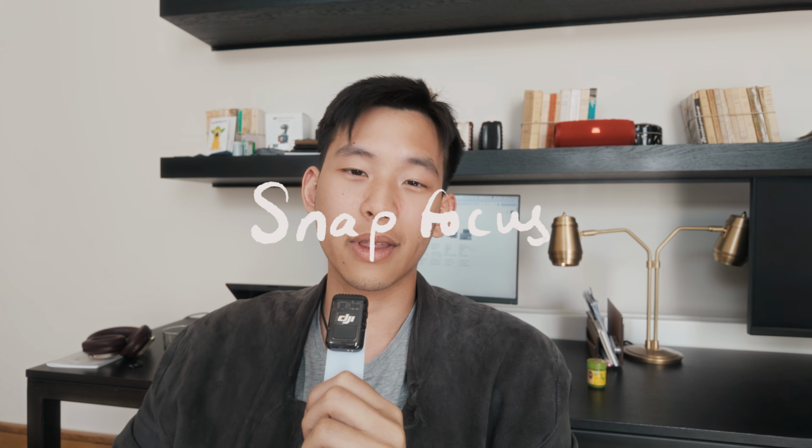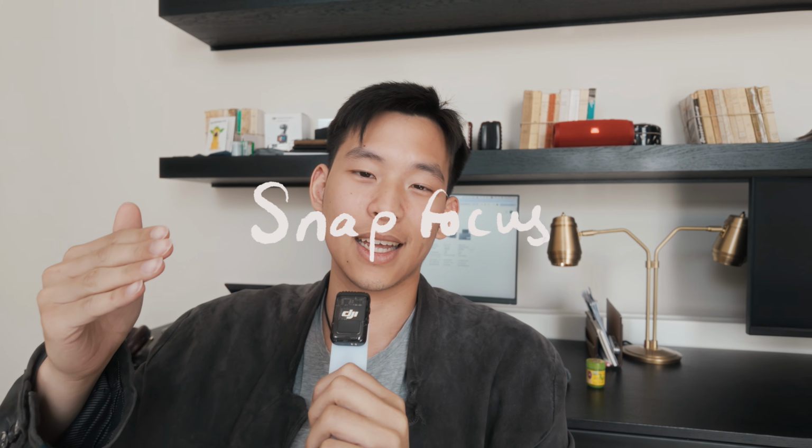The second feature is snap focus, which is a mode that lets you pre-select a focus distance. This is for street photography when you're moving quickly. The autofocus doesn't have time to process your subject's face or be in focus of a quick moving subject. When you select a certain distance, you can be sure that that certain distance will be in focus.